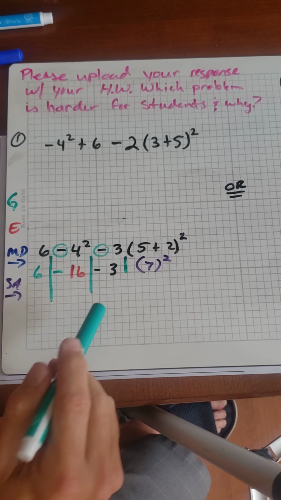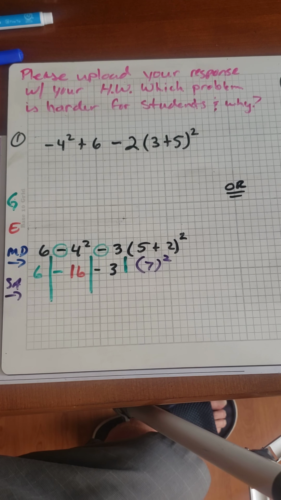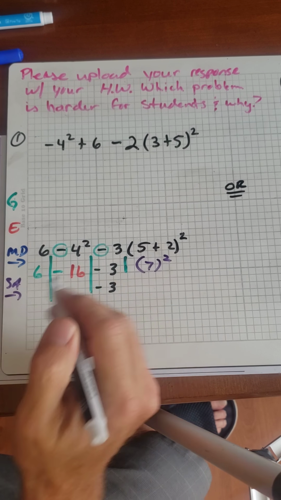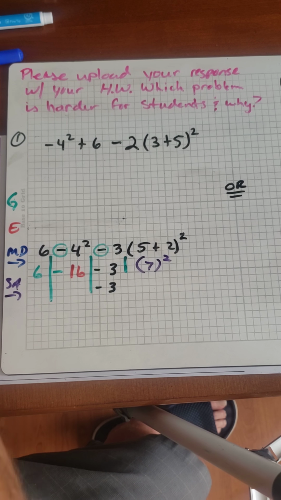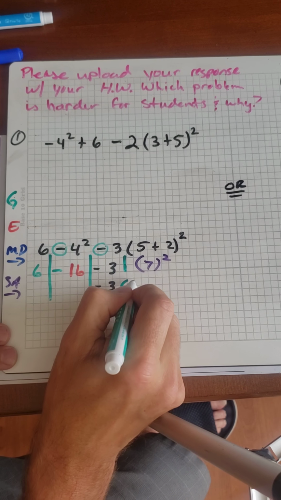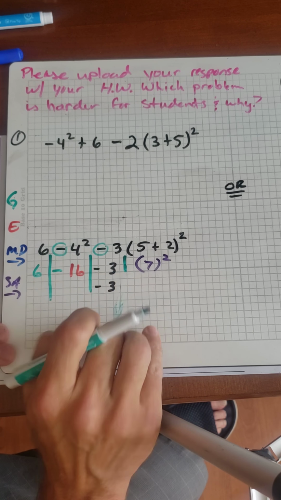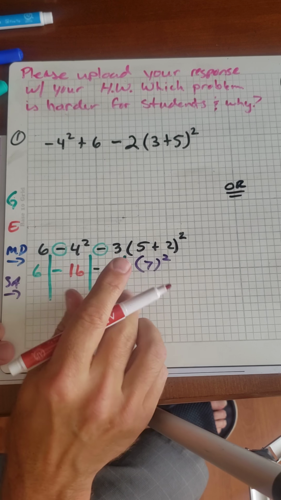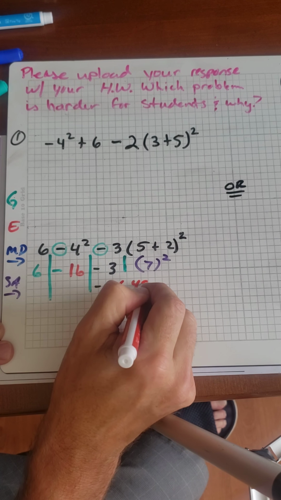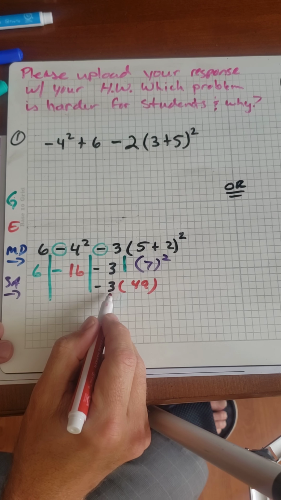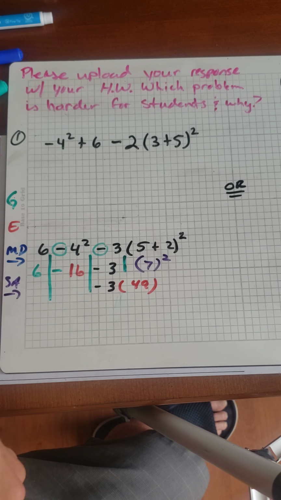Okay, so now I still got to finish this group off. So I have minus 3, but now I can do 7 squared. So that's 49. That should be in red, not green. Sorry. 49. And the reason I let the 3 still be black is because that hasn't changed at all. And then I have these over here.